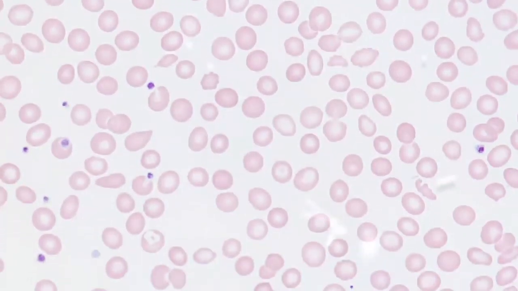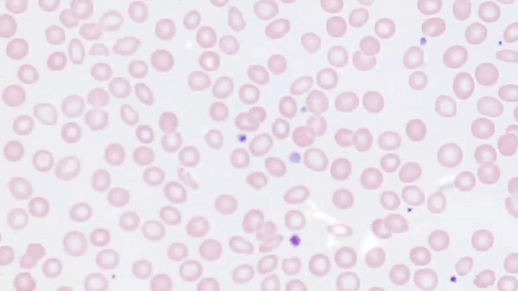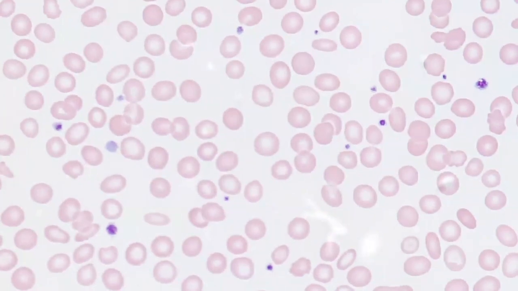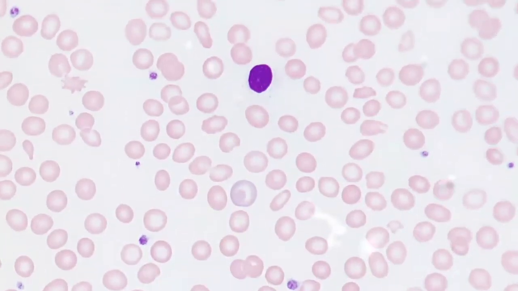Here we can see some target-shaped cells, but you'll notice that many of these cells have increased central pallor. Typically in the red cell indices, the MCV, MCH, and MCHC are all decreased, and the RDW is increased.